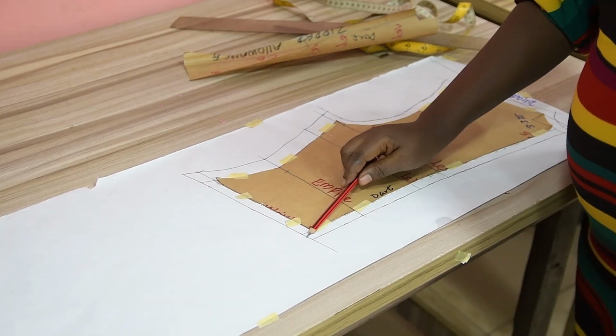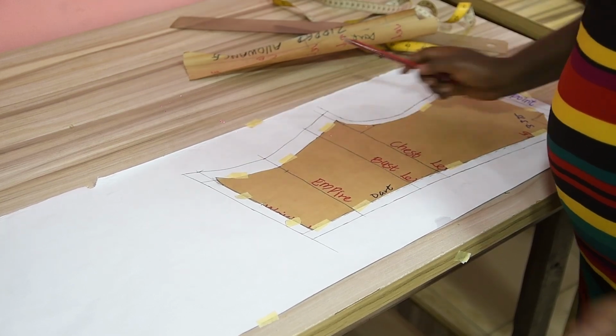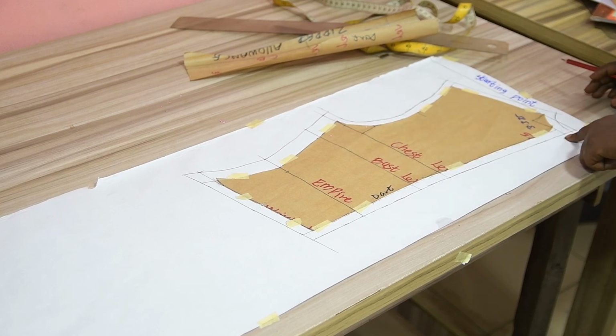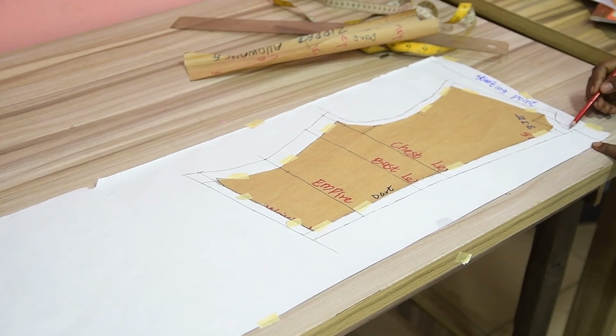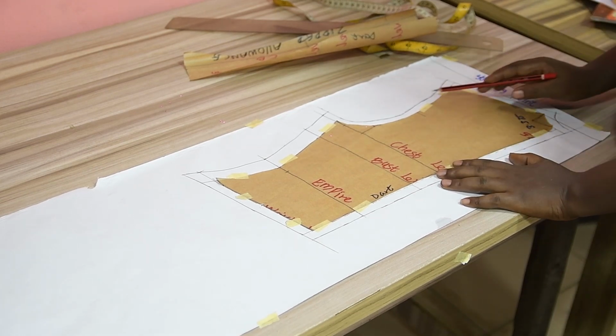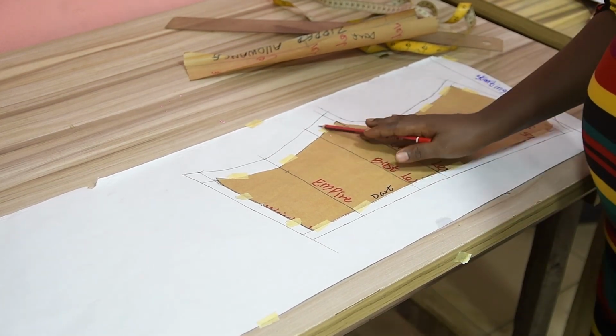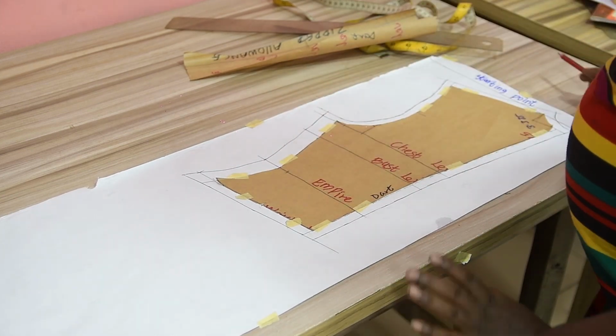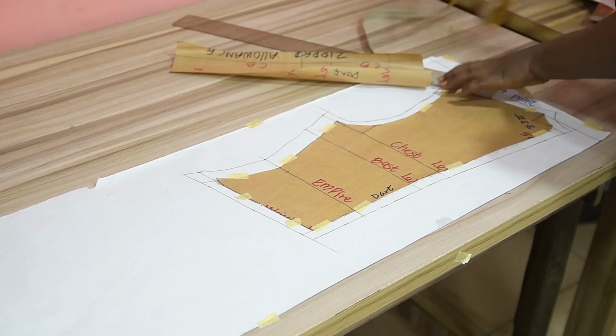Then on the waistline, I added half of an inch of seam allowance. This is the dart side. On the dart side, I added half of an inch of seam allowance. On the neckline area, half of an inch. On the shoulder line, half of an inch. On the armhole area, half of an inch. And by the side, which is the side seam, I added 1 inch downward. So the upper part is settled.